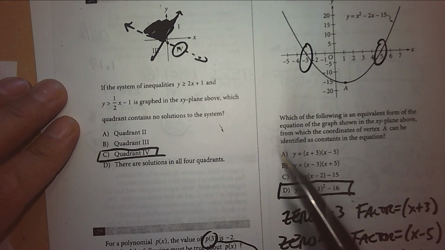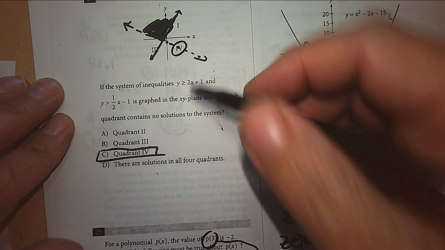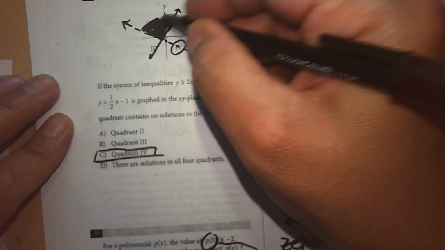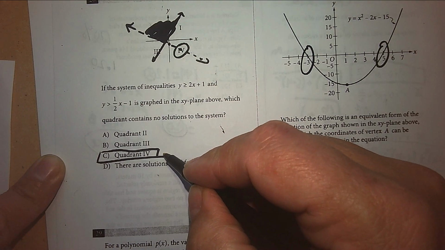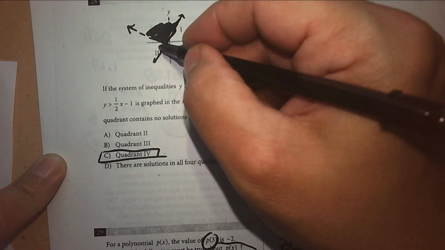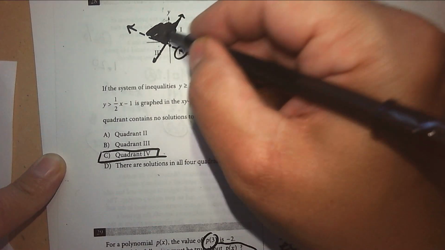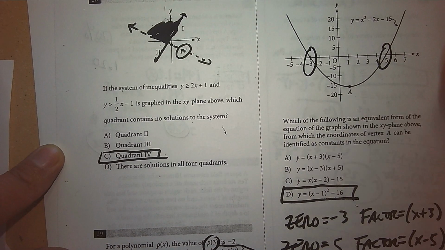Number 28. If you graphed it, which quadrant is completely empty with no shaded part? Some have a little bit of shade, some have a lot of shade. Which one has no shade? And it's quadrant number 4. For one you shade above, and the other one you shade above, which one is completely empty when you graph it? And it's quadrant number 4.